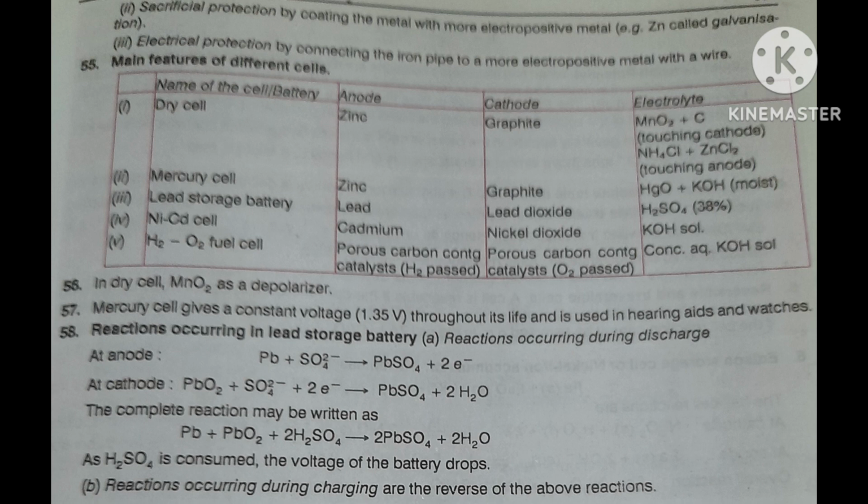Means 2 PbSO4 plus 2H2O. After the reaction, generally if a battery is not working, if you put some water or acid, then it will work again, because H2SO4 is going to be finished. Then the reaction will be reversed. Just remember, that is an important thing.